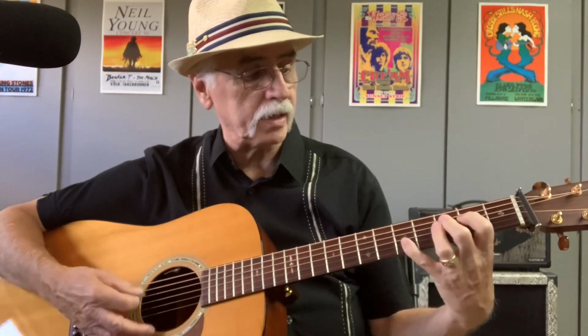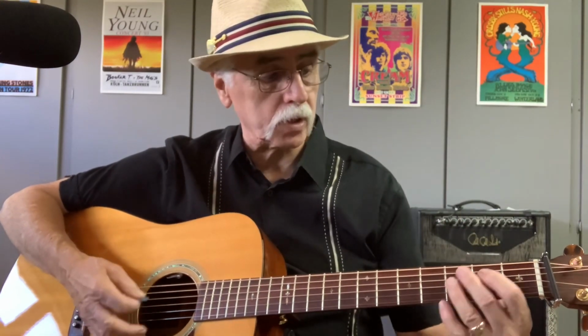Okay, if you throw in an A on top of that, it's a C13, so that can add a little funk to it. But that would be a C13, all the notes of a C9 chord, and then stack a 13 on top of that, okay?